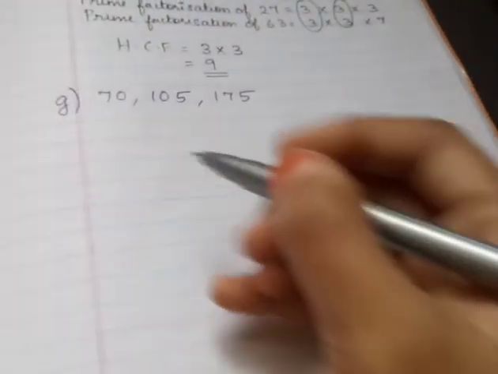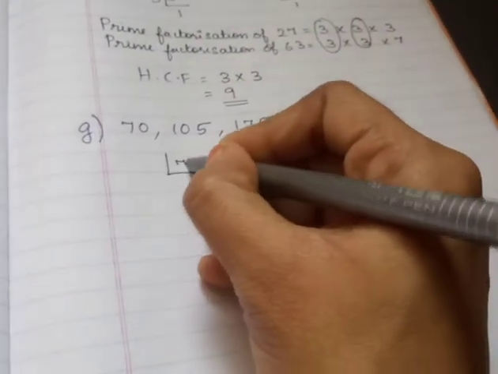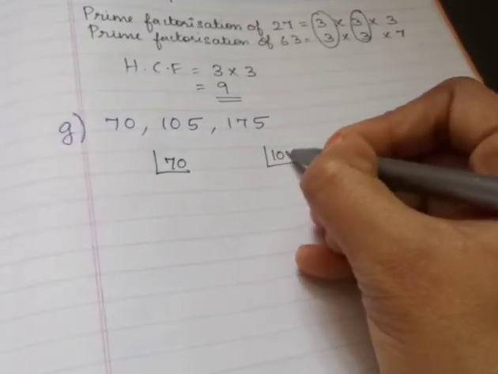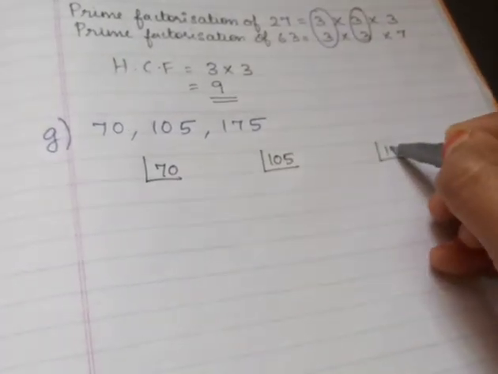HCF means you have to do the prime factorization separately. Just keep this in your mind, okay? Actually, E and F are your homework, children, okay? I have to do the prime factorization separately.